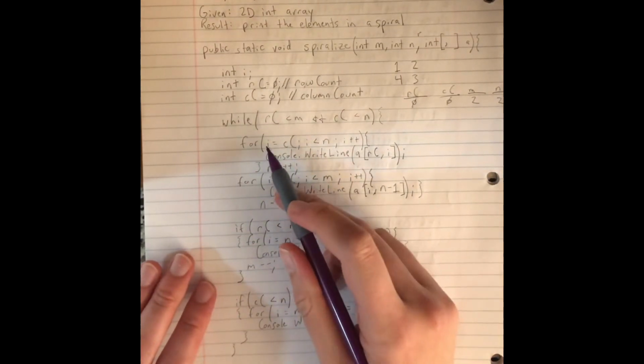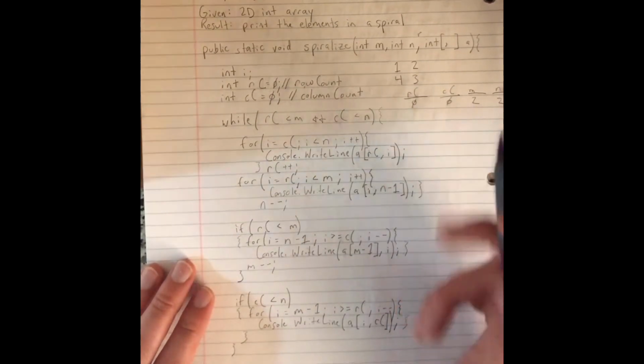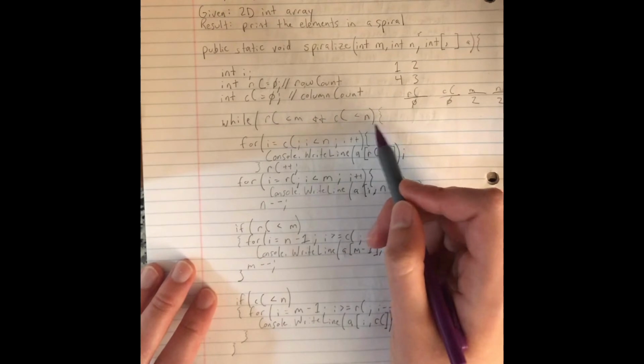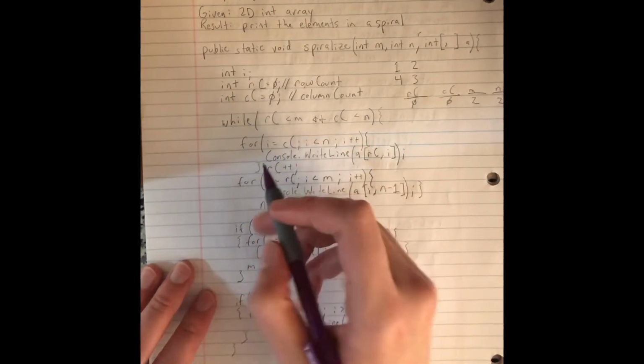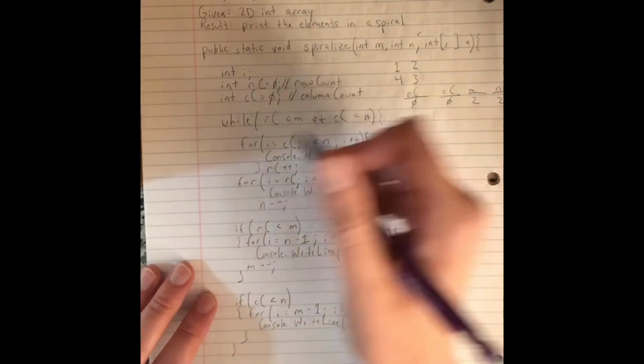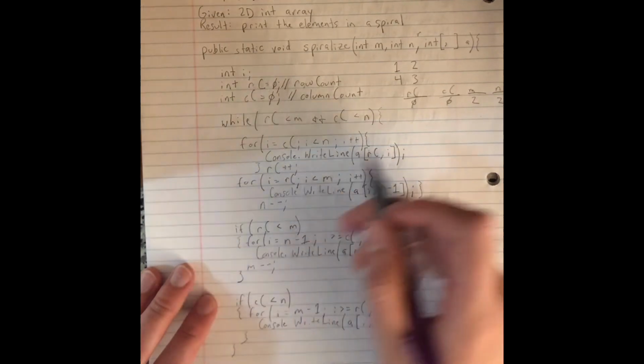So while row count is less than m, true, and column count is less than n, true, then we enter the go right for loop.